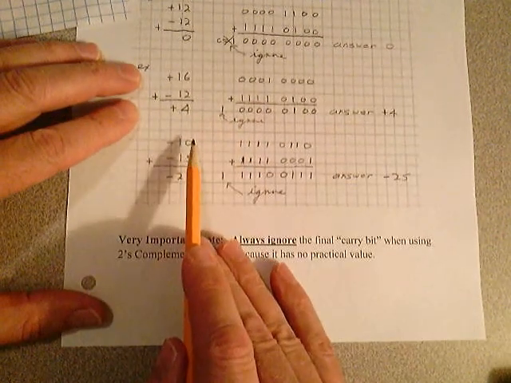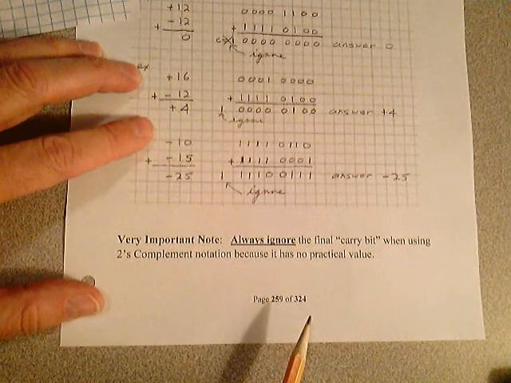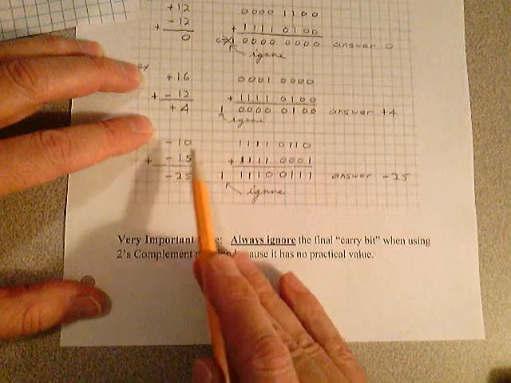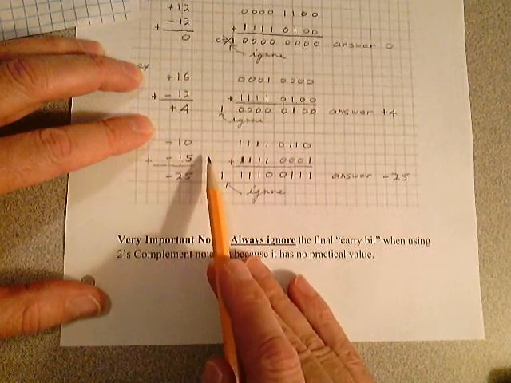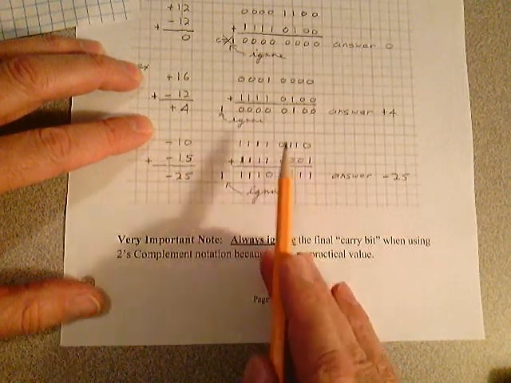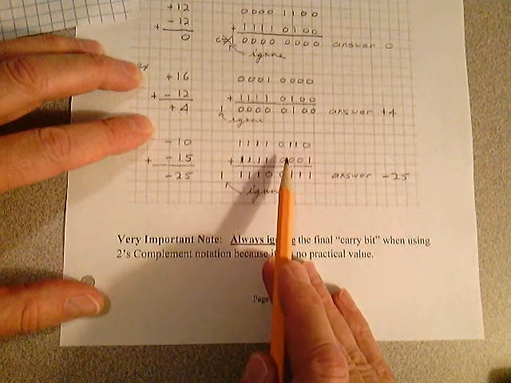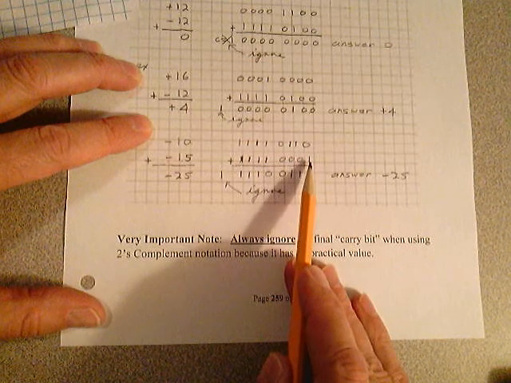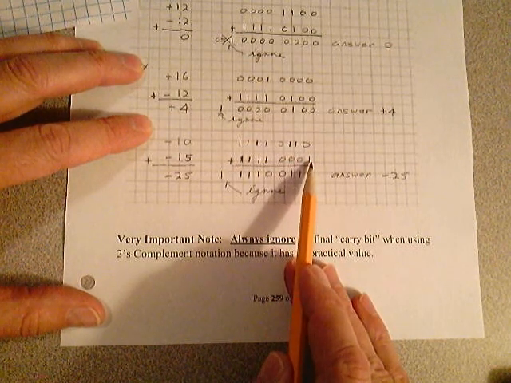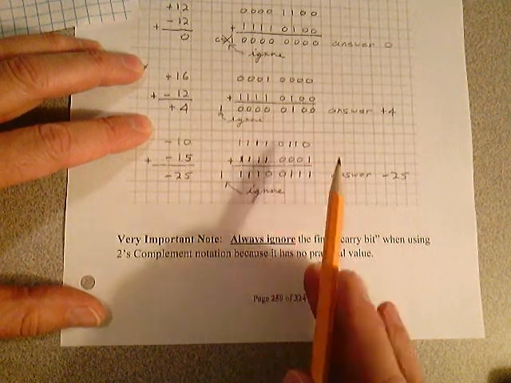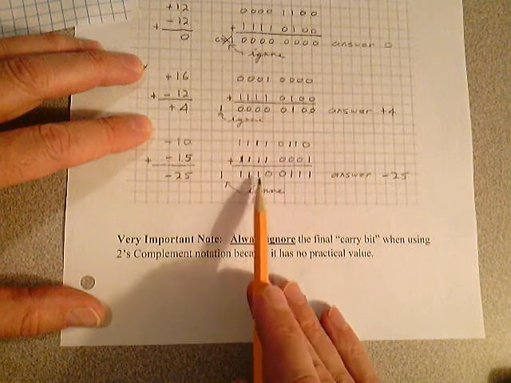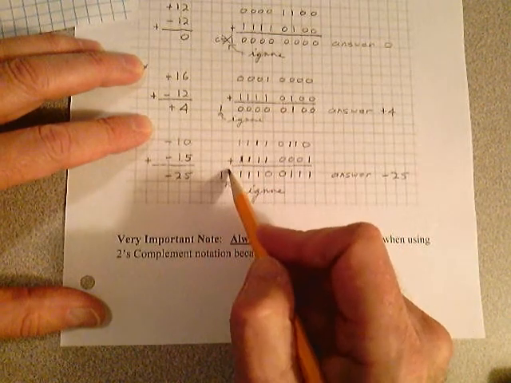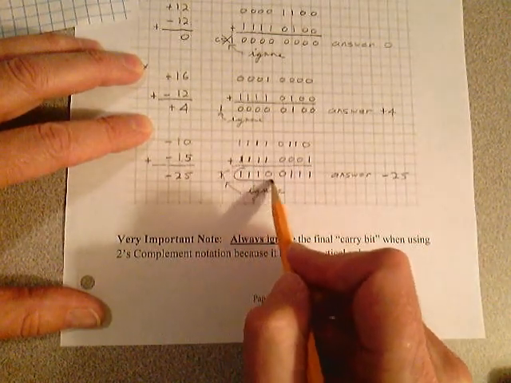Down here you have a minus 10 and a minus 15. There's your minus 10. Make sure you can see that. If you don't see this and you can't do it quickly, you're going to miss it on the test. Here's a minus 10 in 2's complement. Here's a minus 15 in 2's complement. What I want you to do is add them up. You get 1, 1, 1, 0, 0, 1, 1, 1 with a carry. You ignore the carry. Now you have to interpret that.